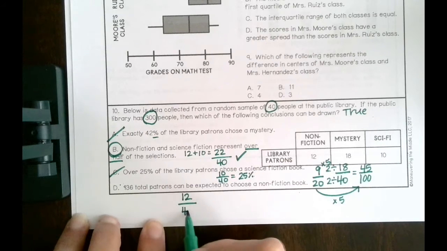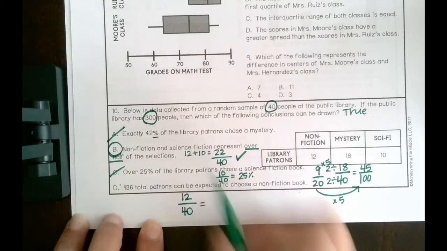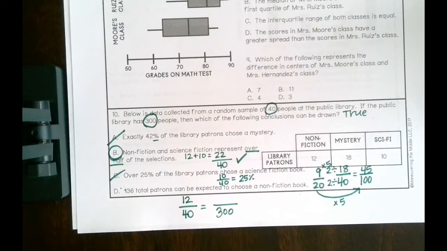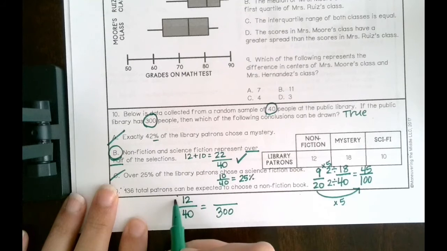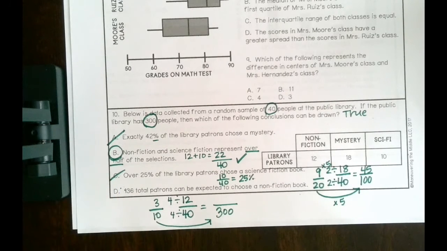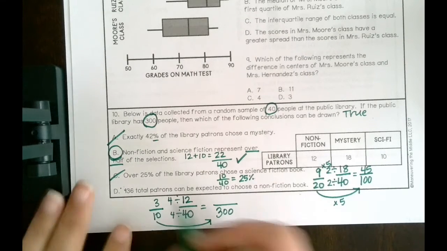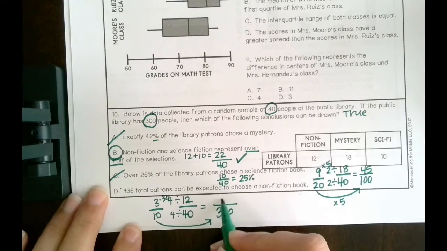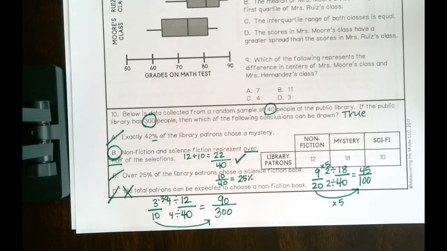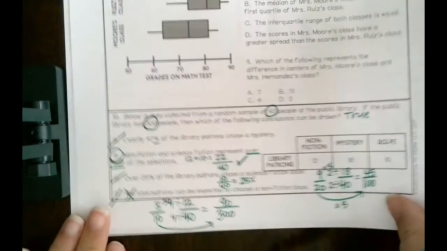136 total patrons can be expected to choose a nonfiction. Nonfiction is 12 out of 40. And if there were 300 total patrons, I can't get from 40 to 300, but I can simplify this. I would divide it by 4 this time. I get 3 out of 10. Then that's really easy to get from 10 to 300. That would be times 30, so 3 times 30 is 90. So no, that's not 136. So for number 10, B was the correct answer.